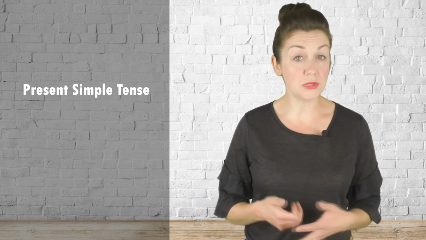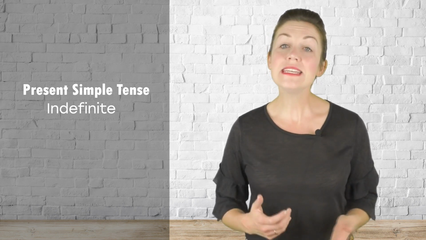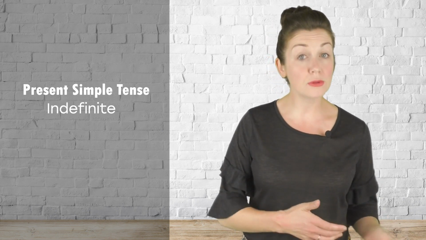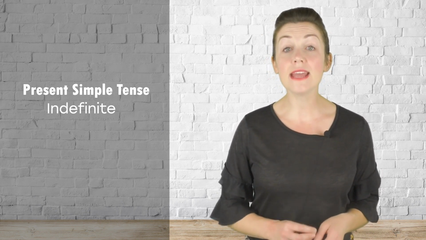Today we look at the present simple tense. Another name for simple tenses is the indefinite tenses. From the name of these tenses, simple or indefinite, we understand that present simple tense should be used when we speak about simple actions that are happening in an indefinite moment of time in the present.